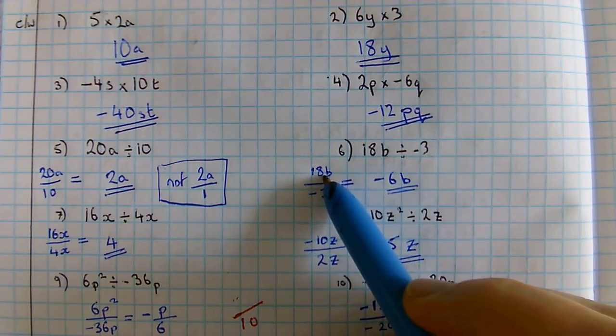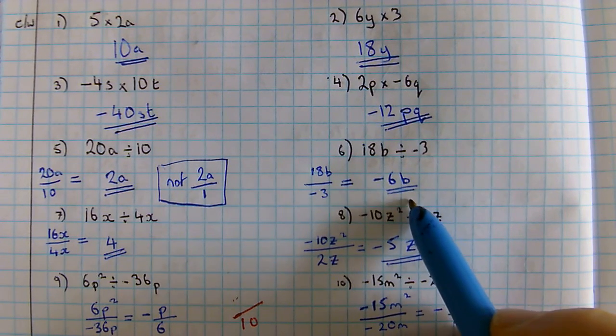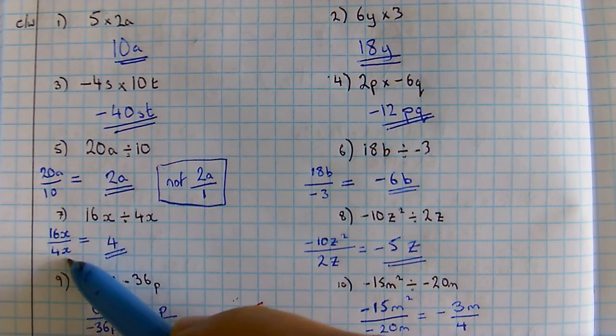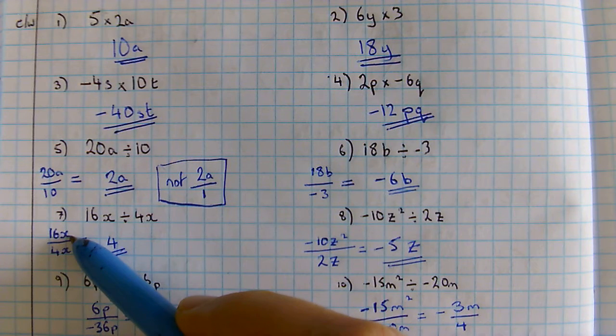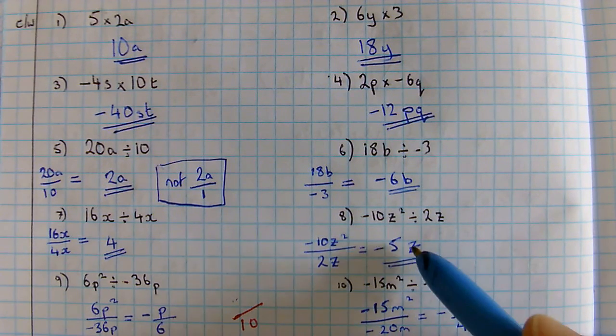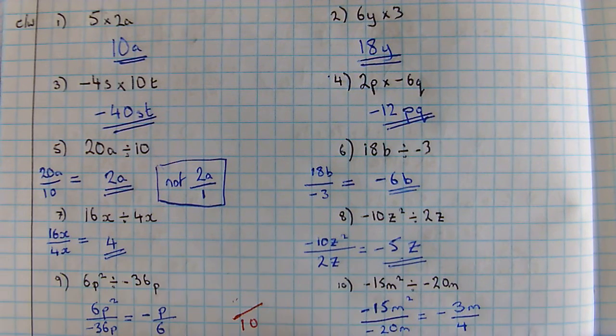Here I've got a positive divided by a negative, so it gives me a negative. Negative 6b over 1. Remember, I don't write that over 1. Here, my x's both cancel. I divide both by x. Using our power rules, I would have 1 take away 1, which is nothing. So it'd be 4x to the power of nothing, which is just no x's at all. And so it gives me an answer of 4. Here I've got negative divided by a positive, so it gives me a negative answer. 10 divided by 2 gives me my 5. Z squared divided by z gives me z.